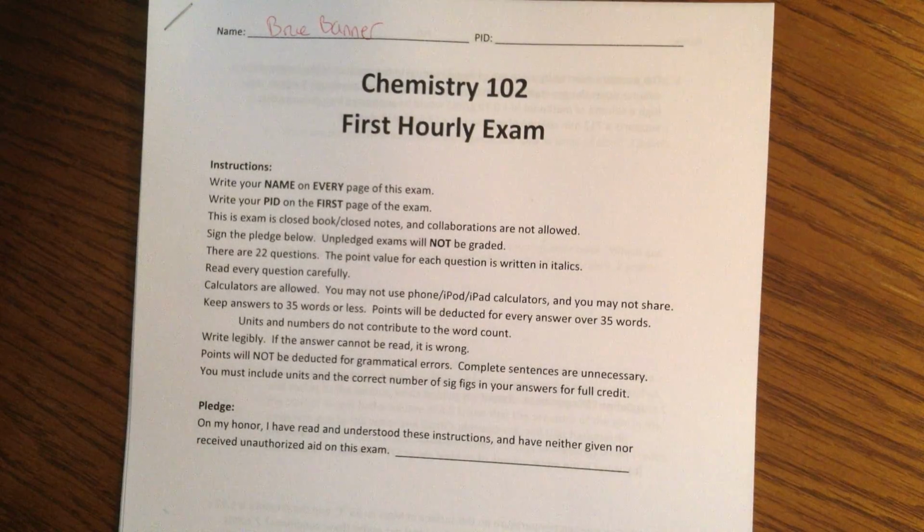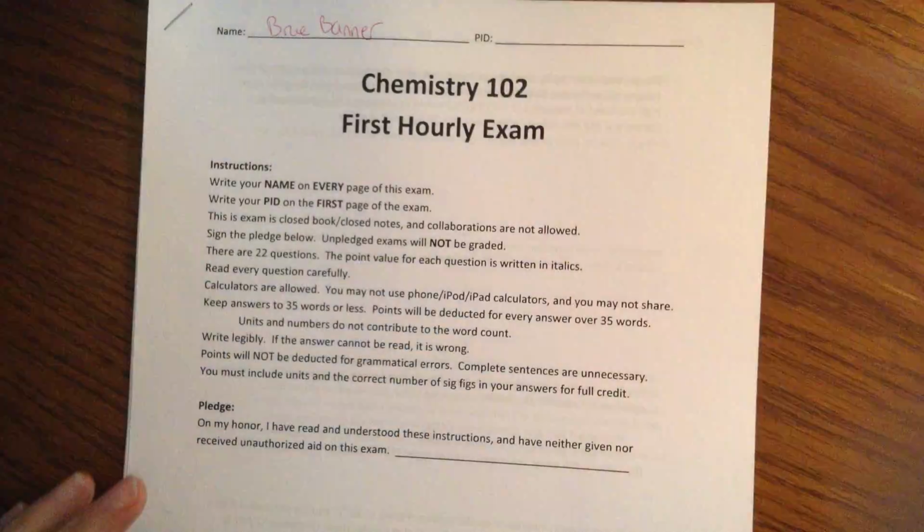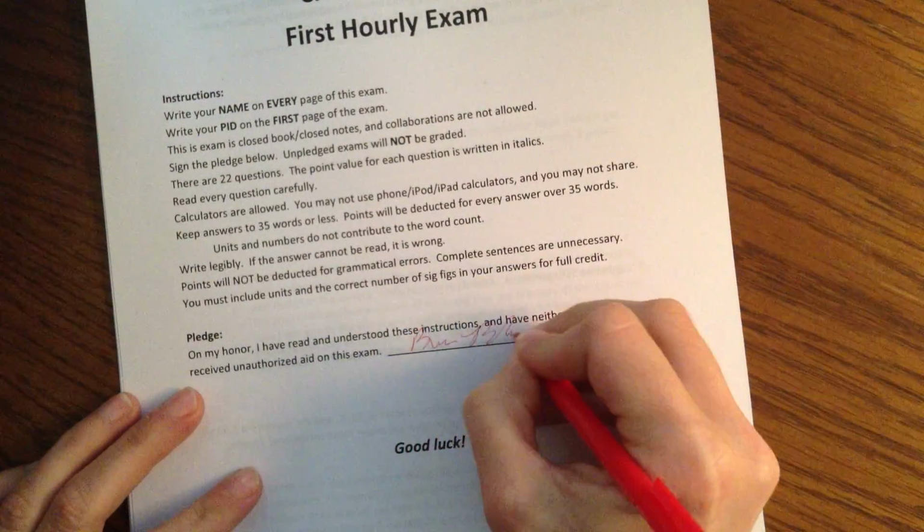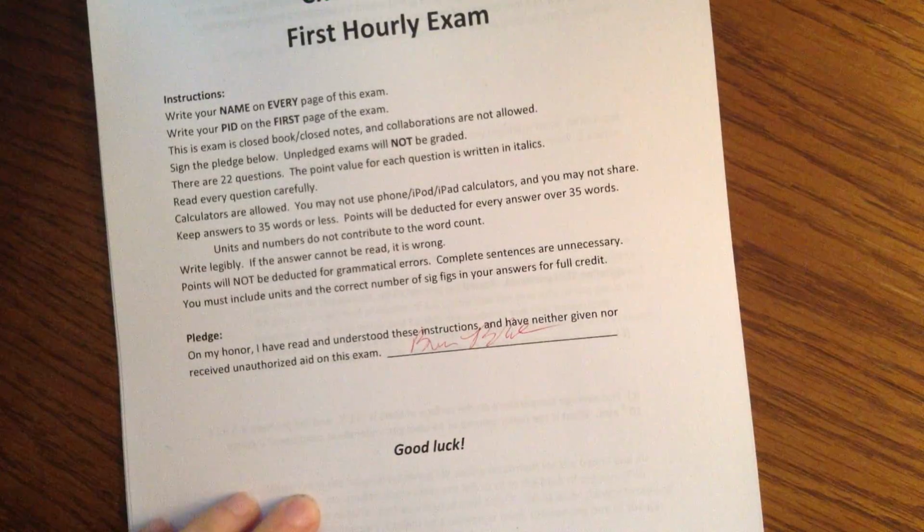to do a regrade. Now, on my exams, you always need to remember to write your name on every page, and also the first thing that you should do when you turn the exam over is pledge the exam.